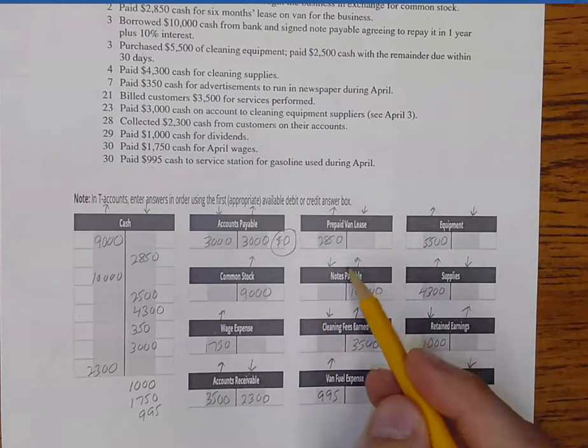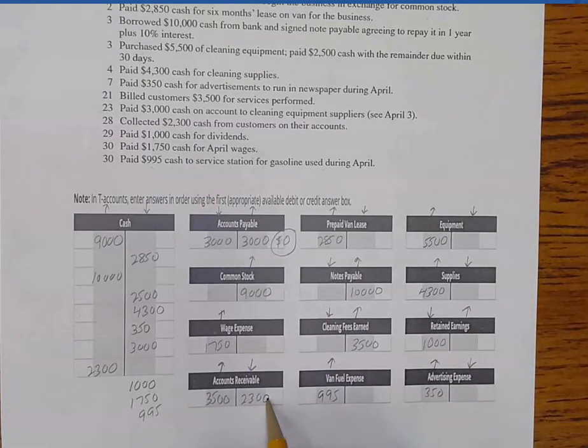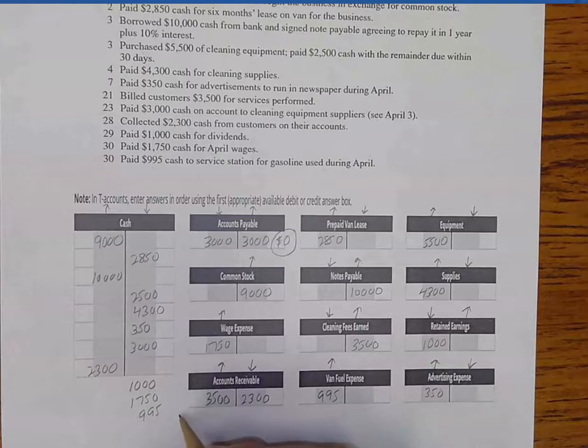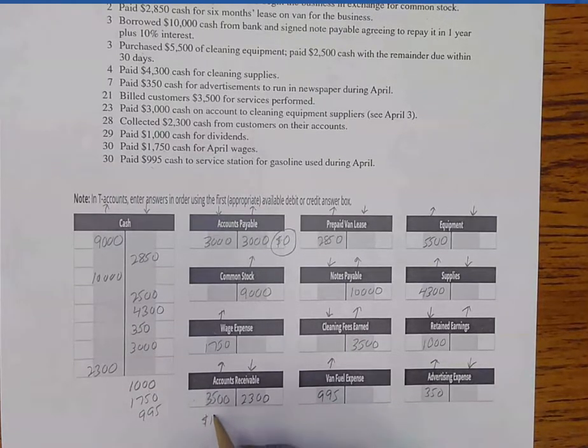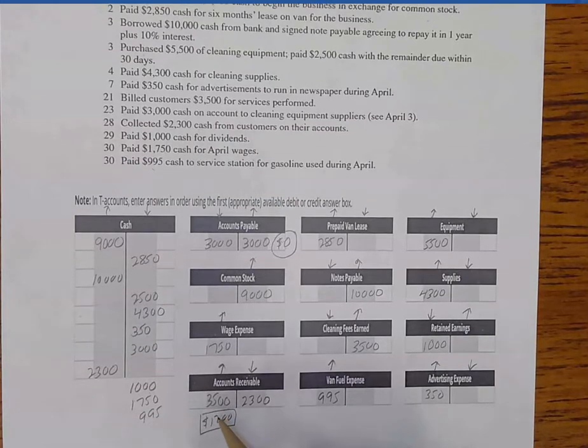Now a lot of these accounts only have one entry in them. But notice receivables has a $3,500 up and a $2,300 down. So we could put it here in this little square. I think what I'm going to do is just put it right here. And again, I put it on the left because that $1,200 balance is a left side or debit balance. All right. And then with cash, I'm trying to see here which side is bigger.